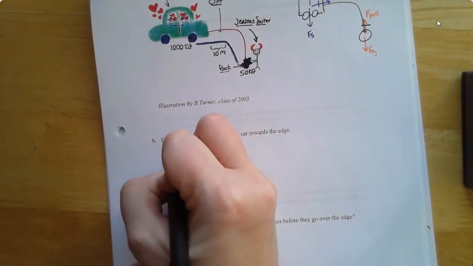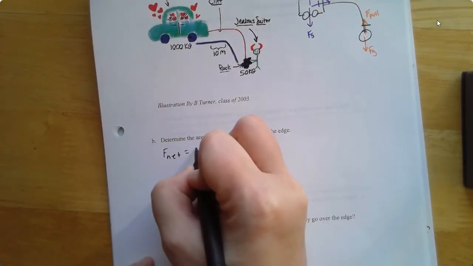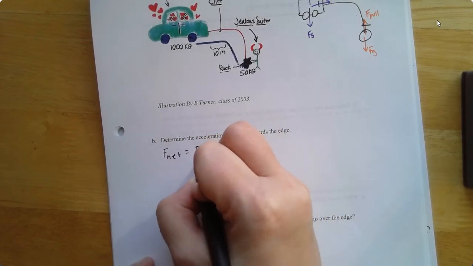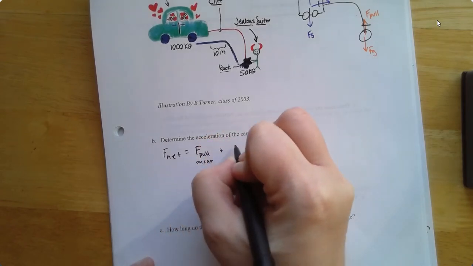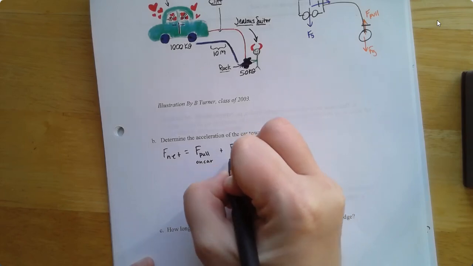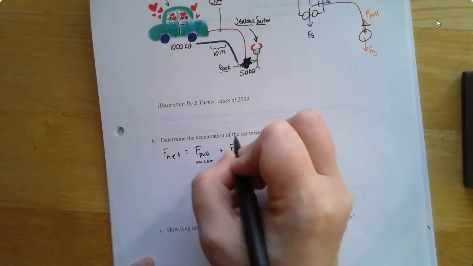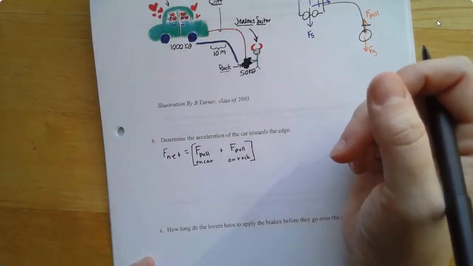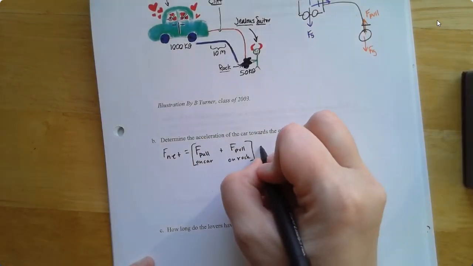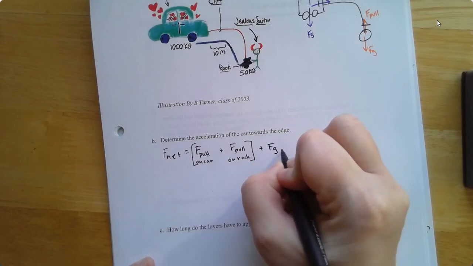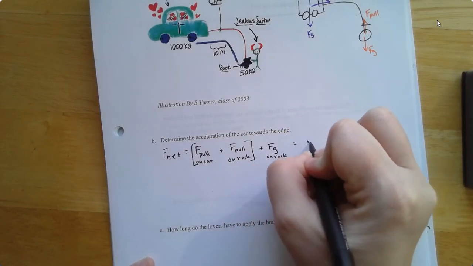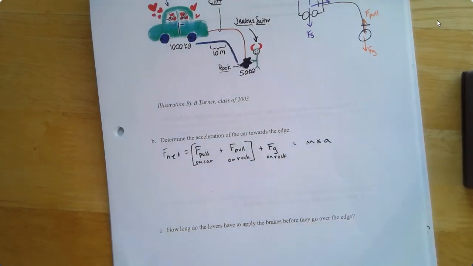So our net force is going to equal the pull on the car plus the pull on the rock. And these two are going to be equal and opposite each other, right? So when we add them together, they equal 0. Plus the force of gravity on the rock. And that's going to be equal to mass times acceleration.